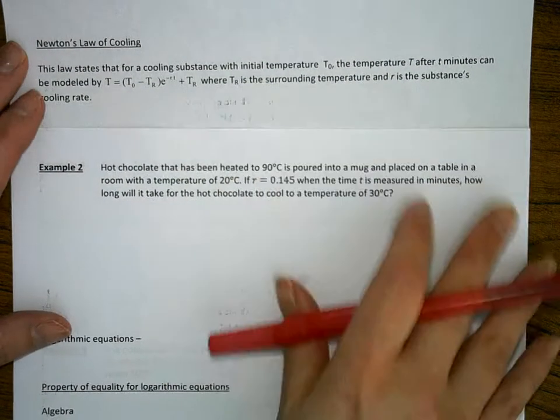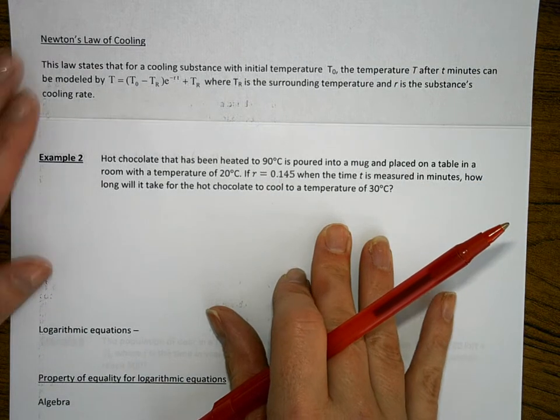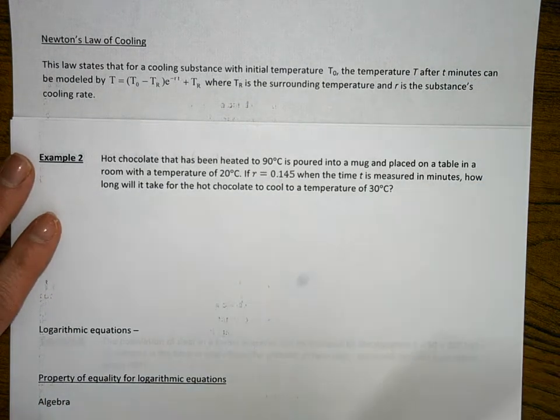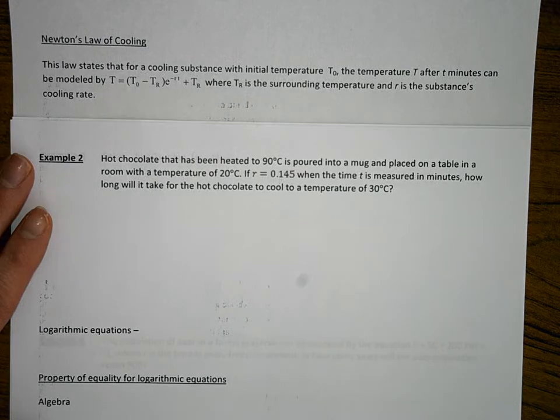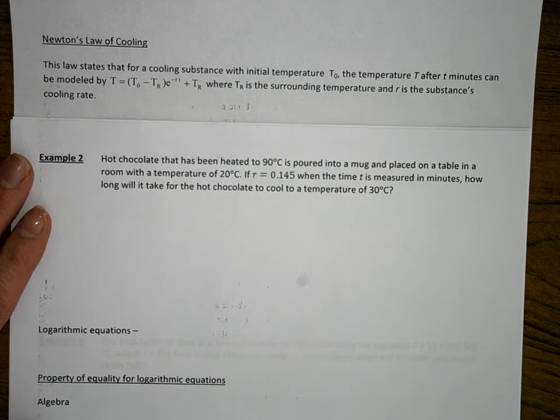looking at this situation, hot chocolate that has been heated to 90 degrees Celsius is poured into a mug and is placed on a table in a room with a temperature of 20 degrees Celsius. If R is 0.145, if the cooling rate of this substance is 0.145, when the time t is measured in minutes, how long is it going to take the hot chocolate to cool to a temperature of 30 degrees Celsius?